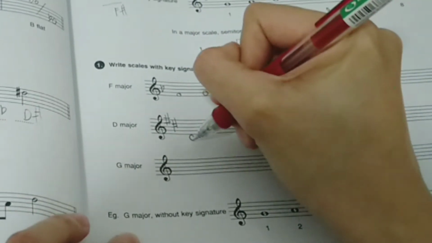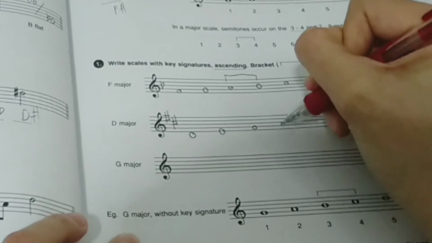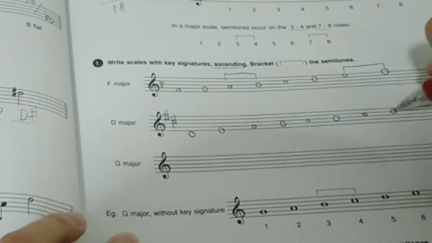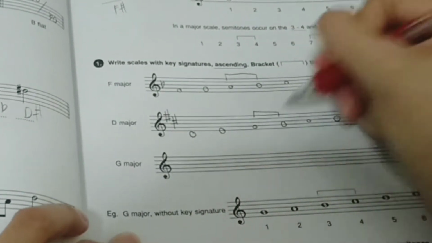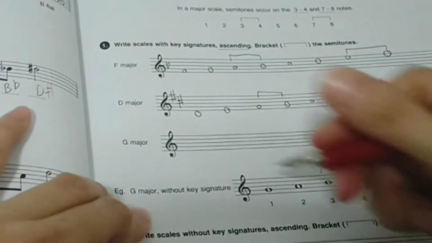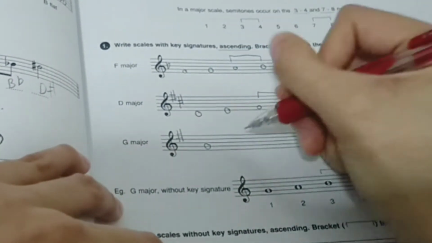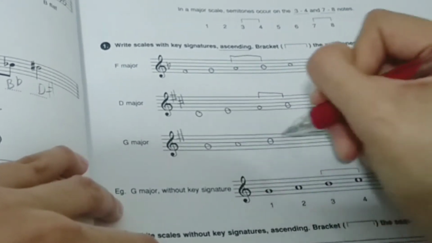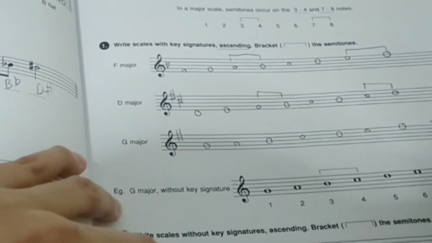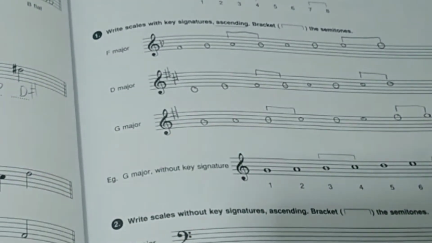Now D major, we have F sharp and C sharp. So everything is ascending, starting from the key note D. D major, so key note is D, D, E, F sharp, G, A, B, C sharp, D. So number 3 to 4 semitone, last two also semitones. Now G major. G major, we have only F sharp, starting from G, that's why it's called G major. G, A, B, C, D, E, F sharp, G. Number 3 to 4 semitone, 7 to 8 also semitone.